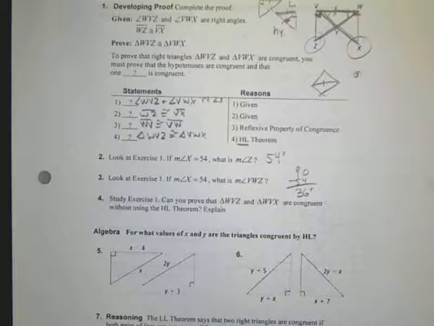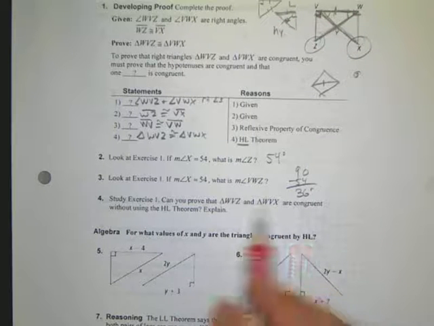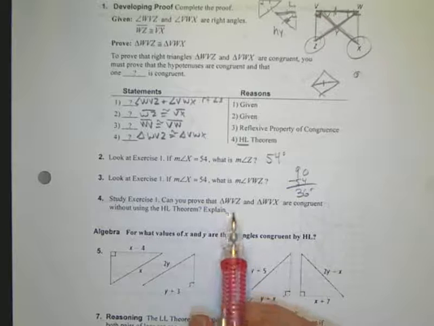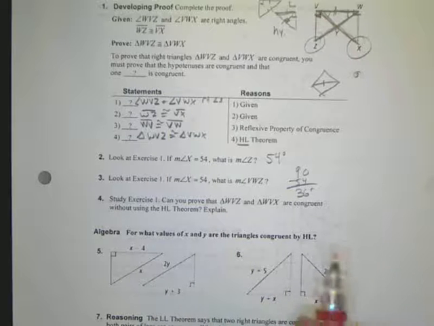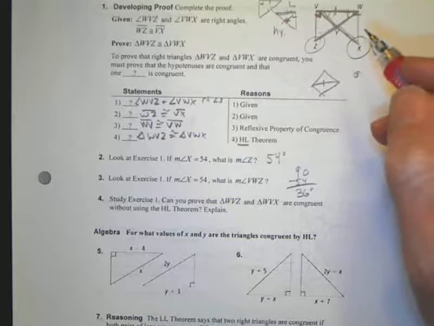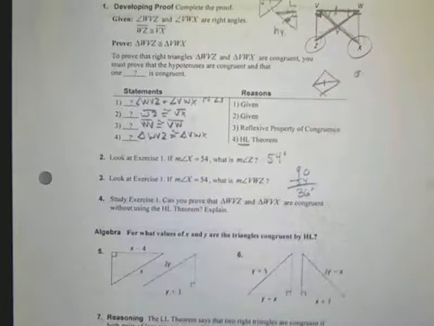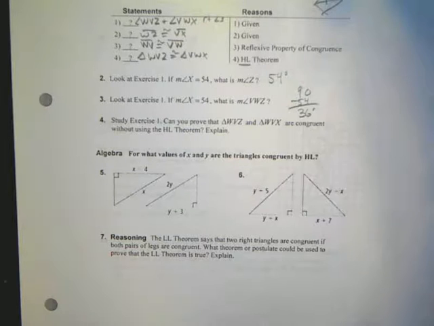Can you prove that WVZ and WVX are congruent without using the hypotenuse leg? Yeah, you probably could if you use the Pythagorean theorem. If you found another pair of congruent sides, you might go side, side, side with it. So there's some different ways to do it. You might need some more information, but yep, it's very possible. Okay, let's move on down to these ones, some more of the fun ones.